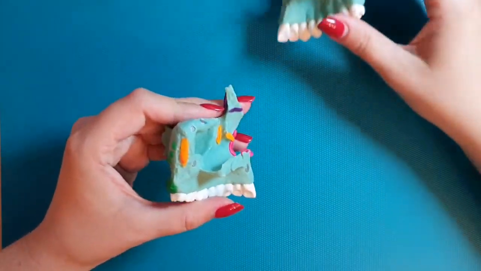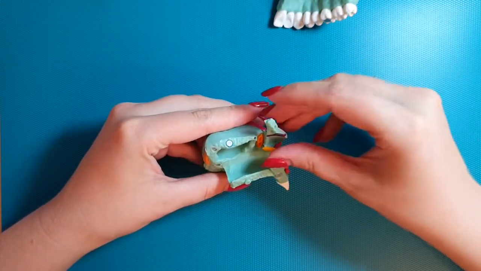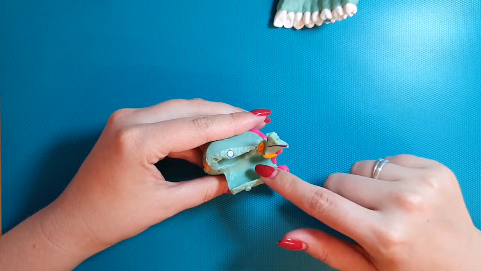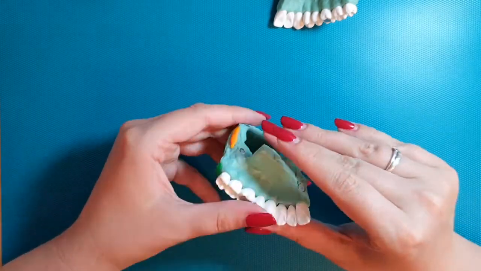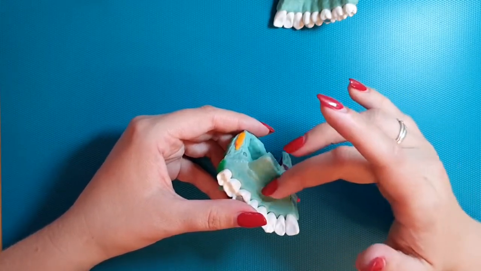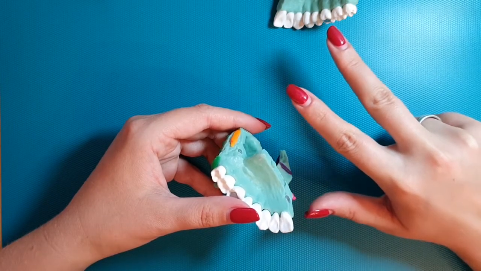As you can see, it has two surfaces. Superior, smooth, which is the bottom of the nasal cavity, and inferior, that is forming 3/4 of the hard palate.